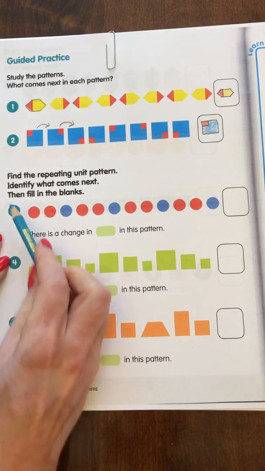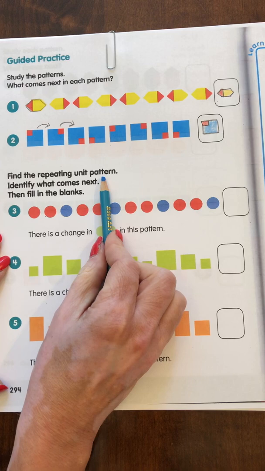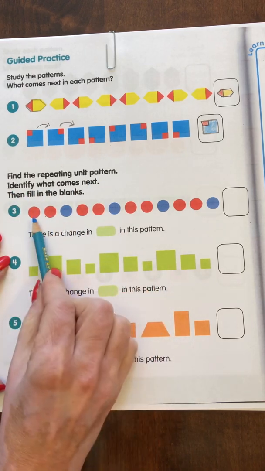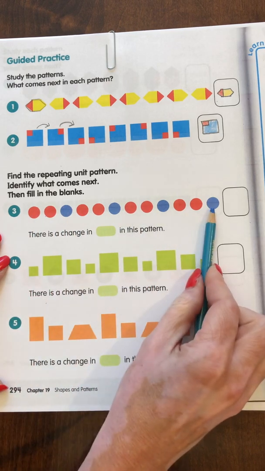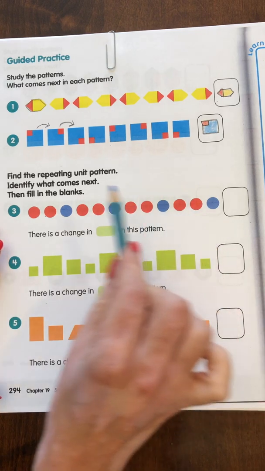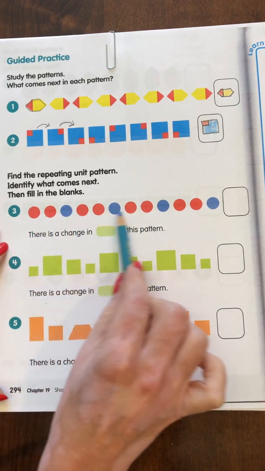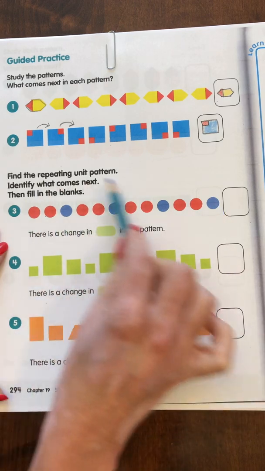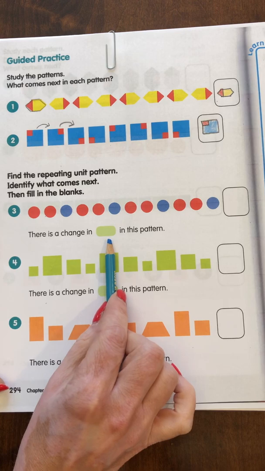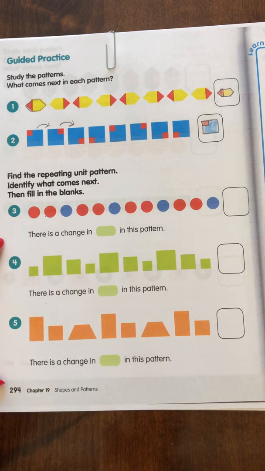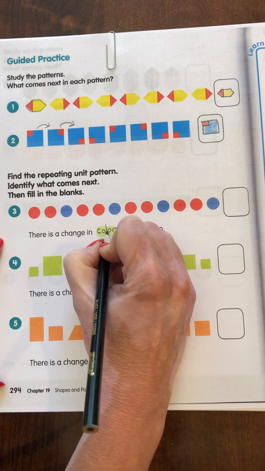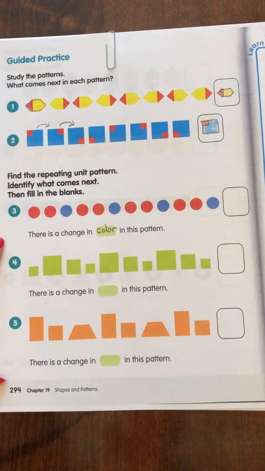Okay, let's look at number 3. Find the repeating unit pattern. Identify what comes next. Fill in the blanks. These are some blanks at the bottom. We have, are the shapes changing? No. Are the sizes changing? No. Are the colors changing? Yes. Is it rotating? No. So there is a change in what in this pattern? What did we say was changing? The color changes. C-O-L-O-R, color. The color changes, okay?